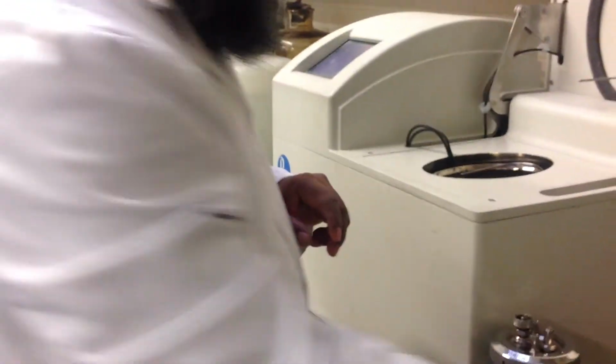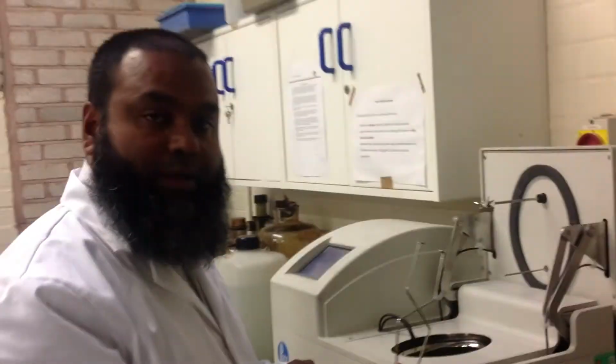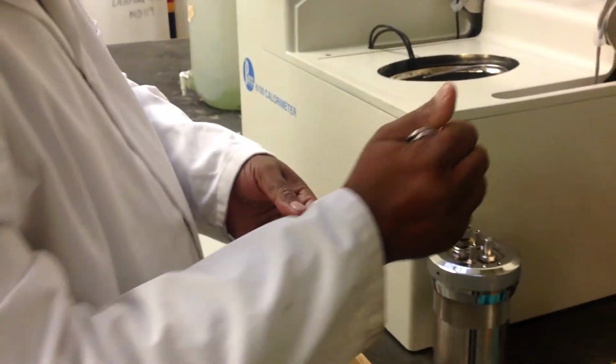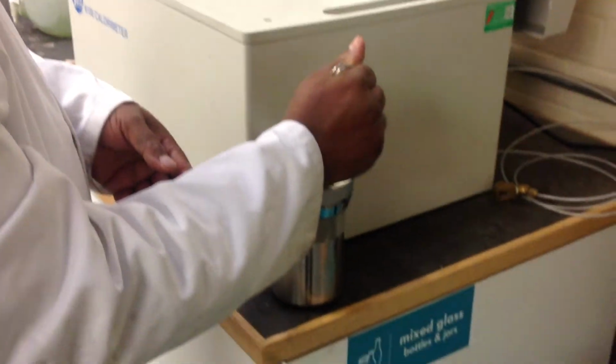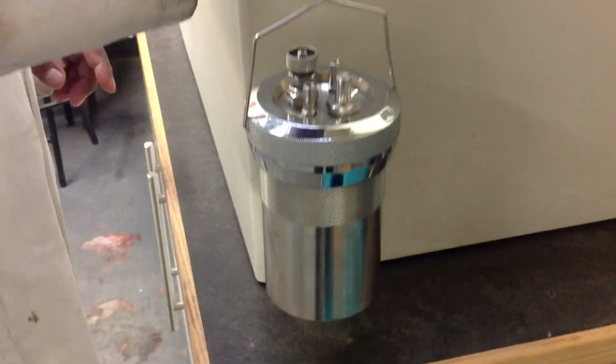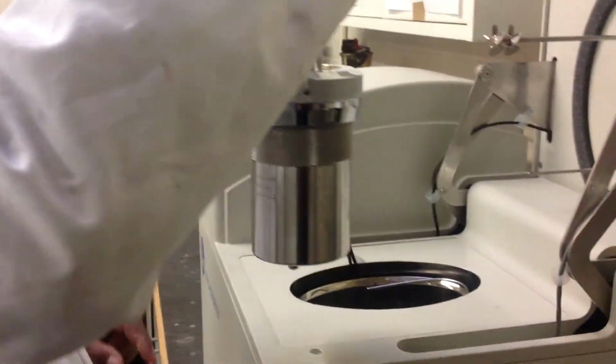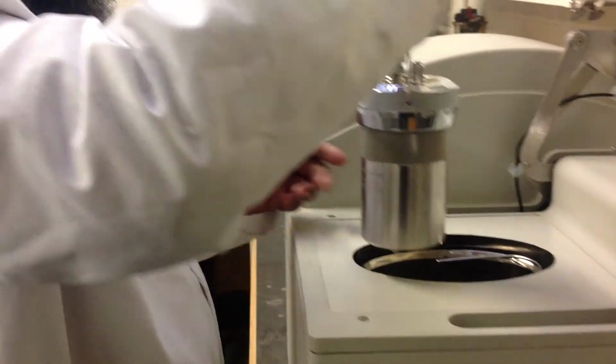Then using this fork, the lifting handle, we can lift this whole vessel and put it into the bucket inside.